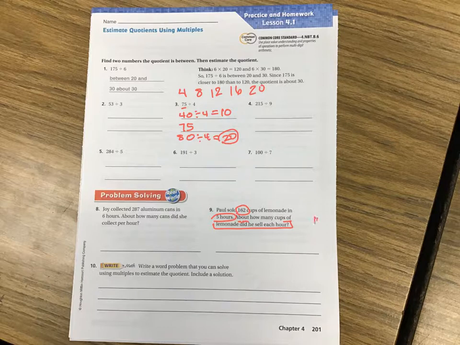So 162 divided by, what's our divisor? The number doing the cutting. 5. You should all be writing this with me. Divided by 5. Okay, so let's go ahead and write our multiples of 5. Ready? Go. 5, 10, 15, 20. Let's stop there.